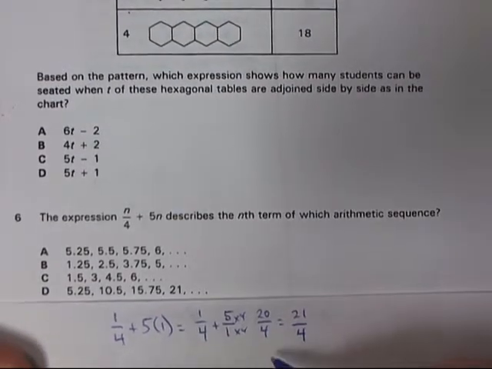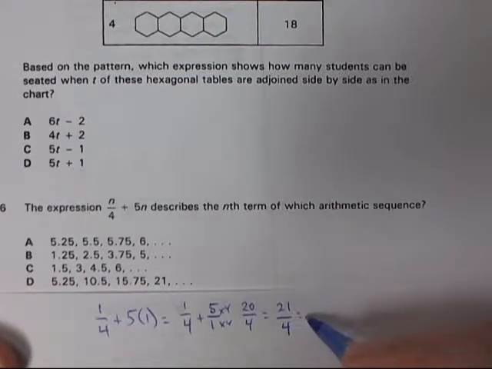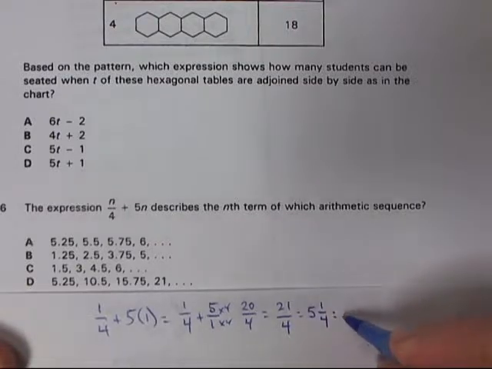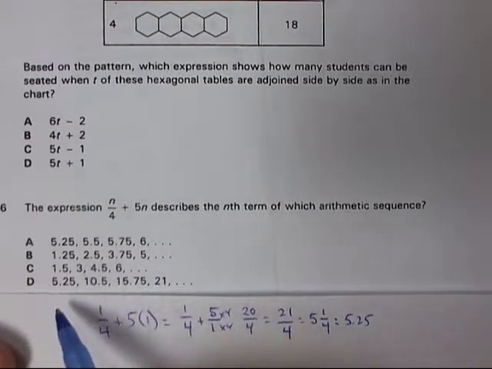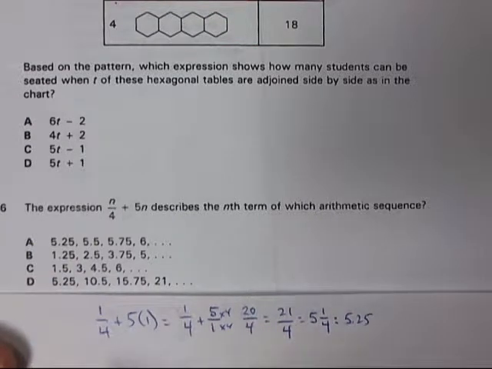We can convert this to a mixed number. Let's see, 4 goes into 20 5 times with 1 as my remainder. Okay, so 5 and 1/4 equals 5.25. There's 2 answer choices with 5.25, so we're down to A and D as the potential answer choices.